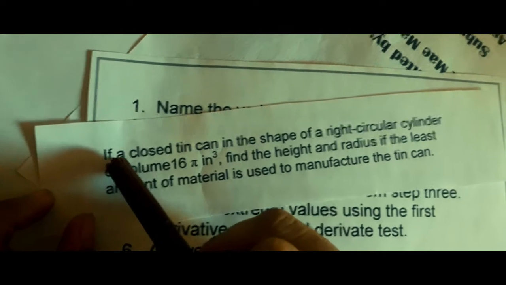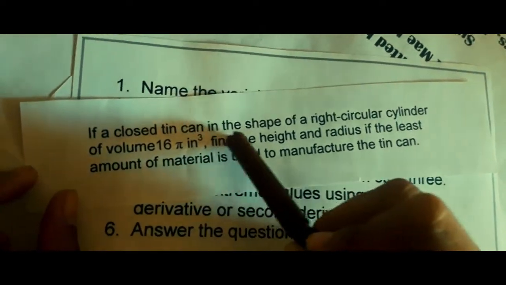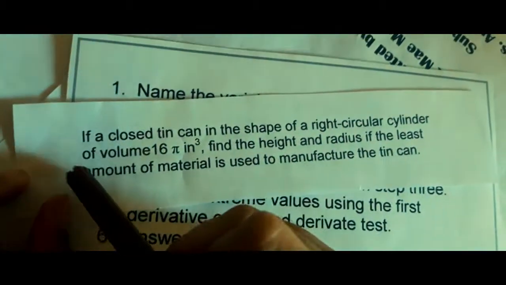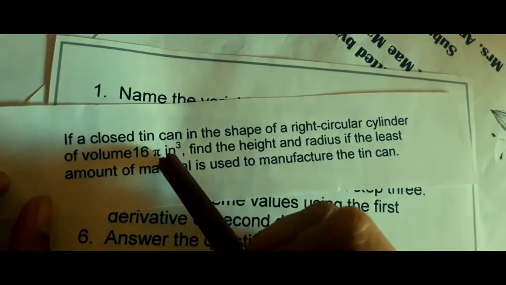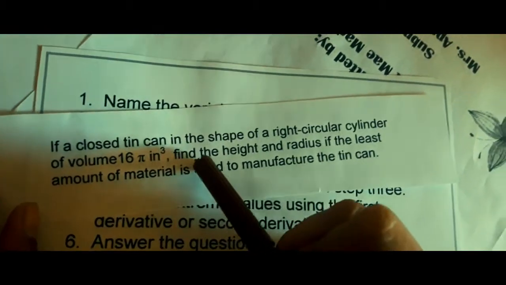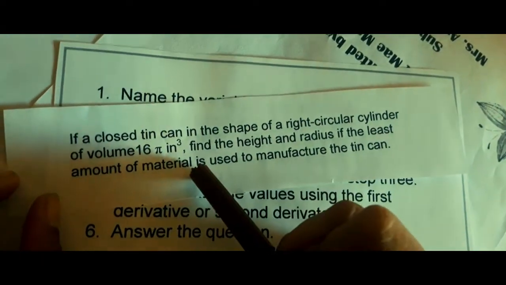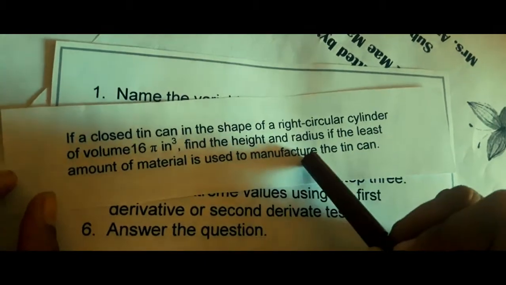Solve the problem. If a closed tin can in the shape of a right circular cylinder has volume 16 pi inches cubed, find the height and radius if the least amount of materials is used to manufacture the tin can.